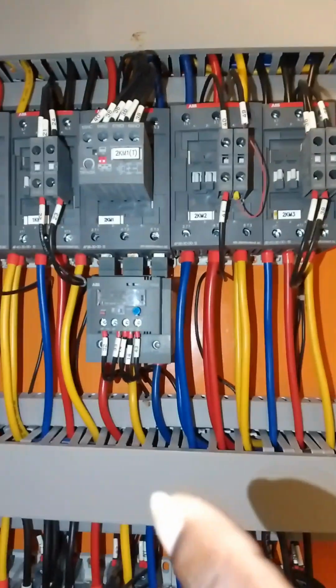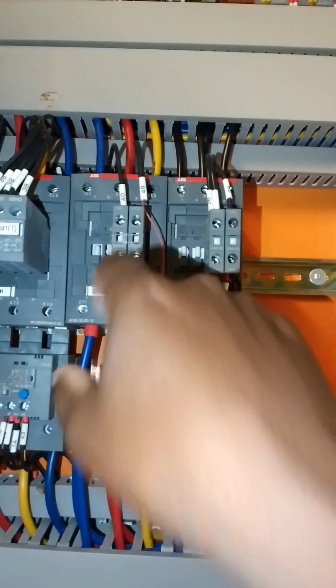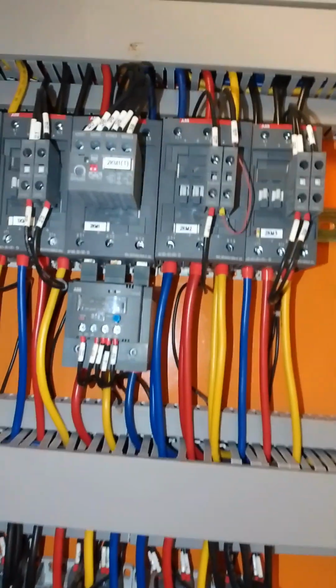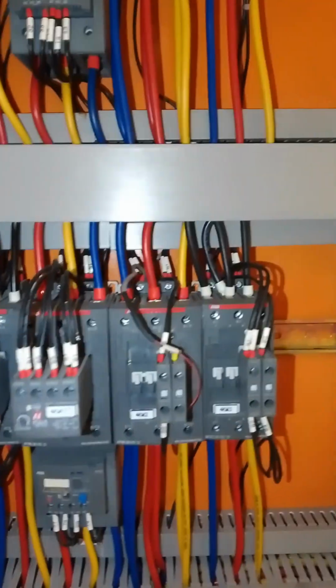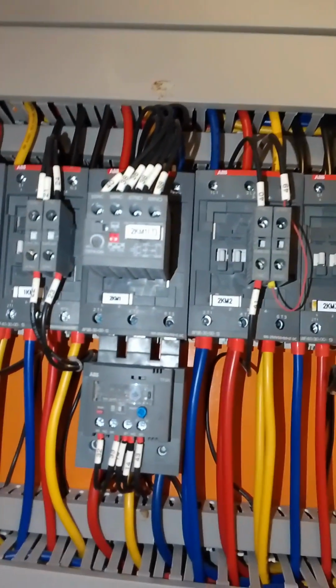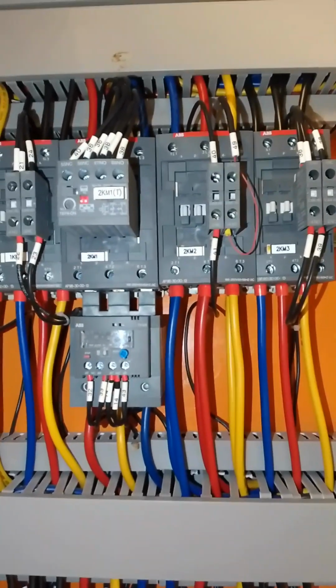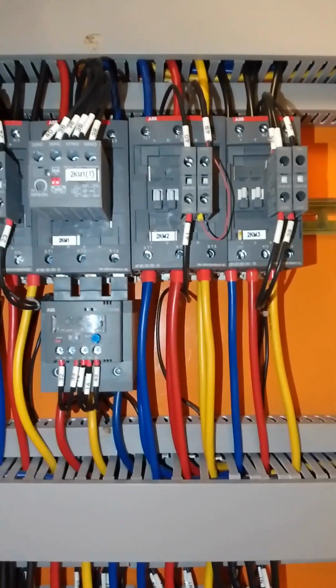As you can see, this contactor is already connected, meaning the motor is working, and also this one is connected. So the motor is running in delta. This one is off, so it's not in star, it's in delta.